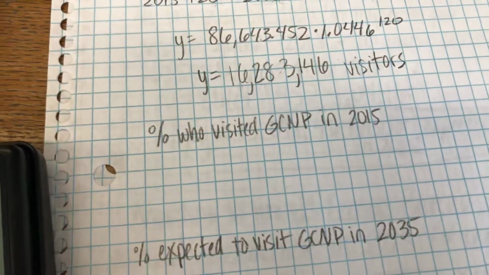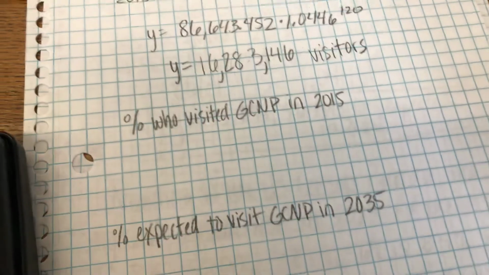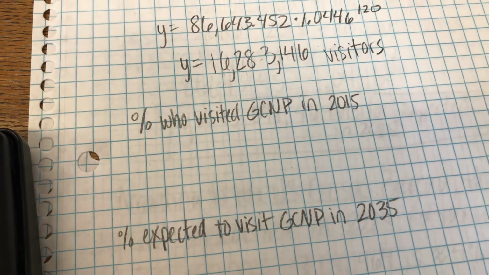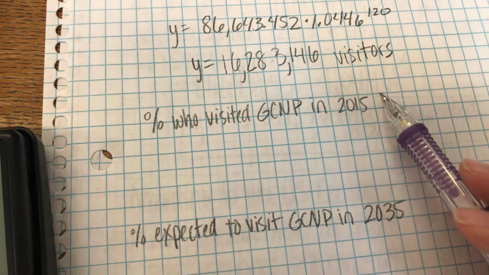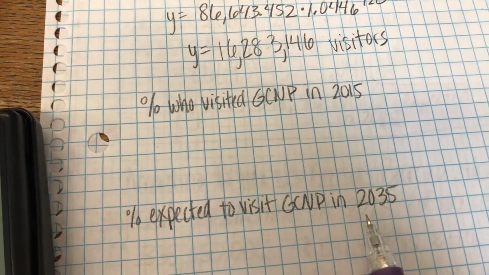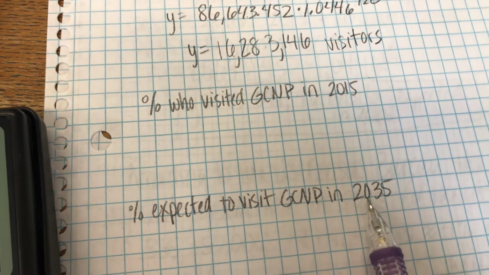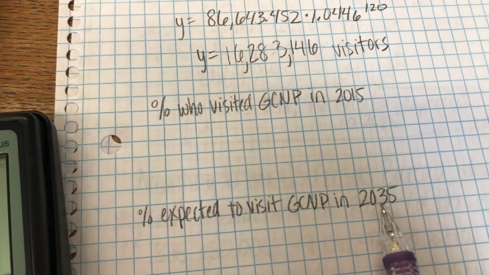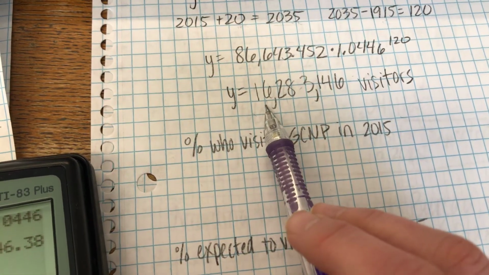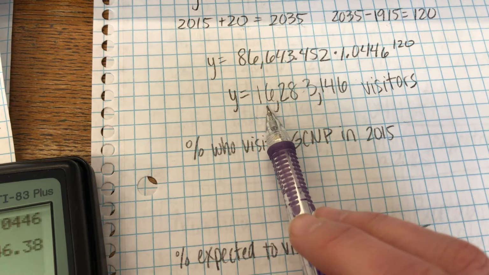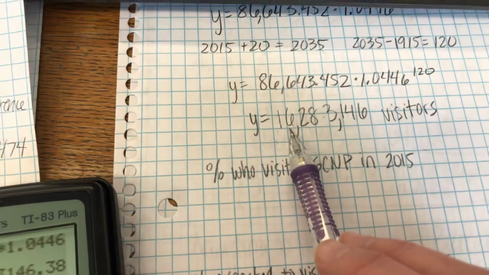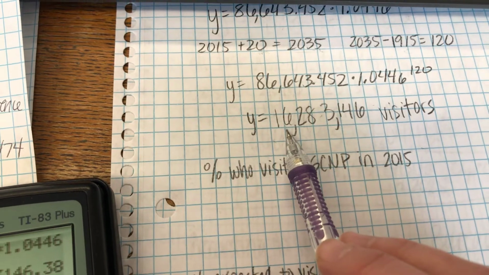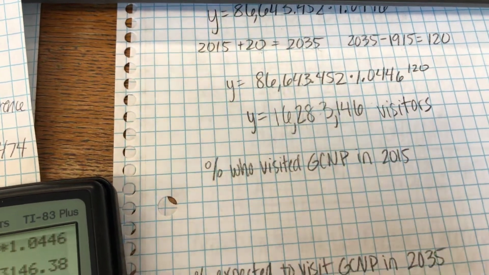So one way to figure that out is to think about what percent of the population visited in 2015, and then what percent of the population would be expected to visit in 2035. So basically, the number of visitors is going to increase, but the number of people living in the United States is going to increase as well. Are they increasing at the same rate? That's what we're going to find out now.